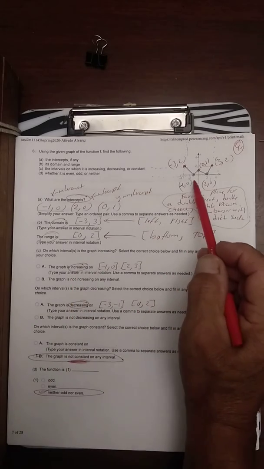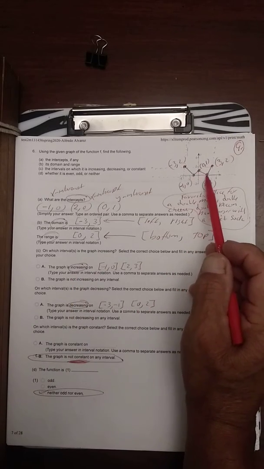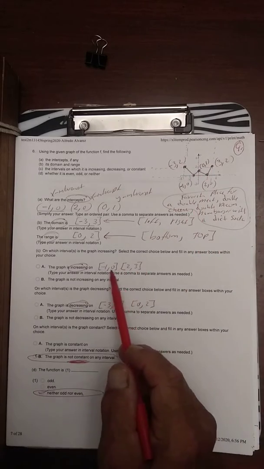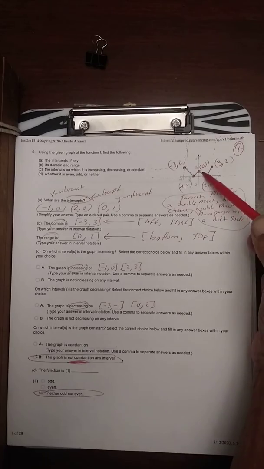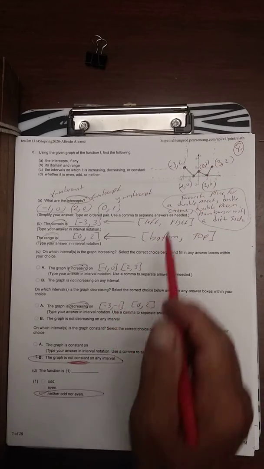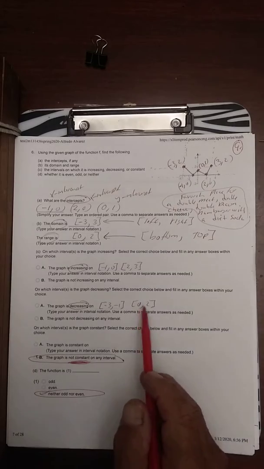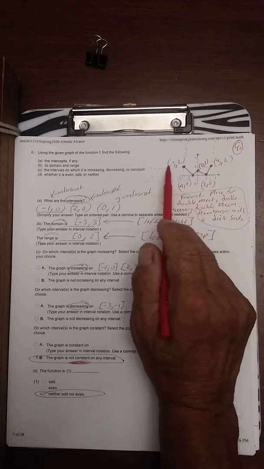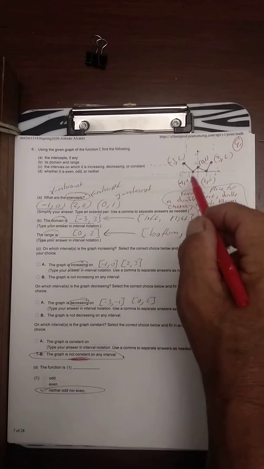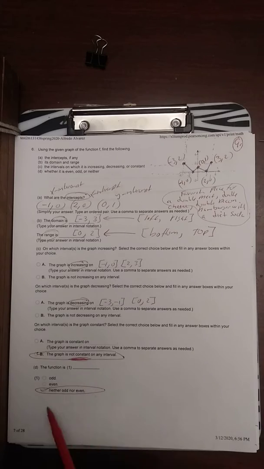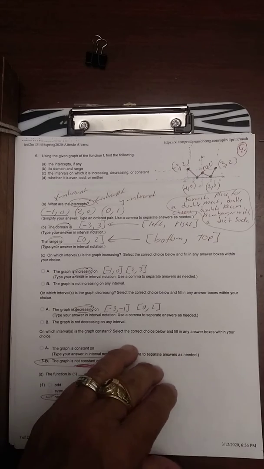Increasing. It's increasing from here to here up, and it's increasing from there to there up. So it's increasing from negative 1 to 0 and from 2 to 3. Decreasing. It's going down right here, and it's going down right here. So from negative 3 to negative 1, it's decreasing. From 0 to 2, it's decreasing. And this graph is not constant anyway, so it's up, down, not constant. And is it even or odd? No, it's neither one. It's not symmetric on the x-axis or y-axis.